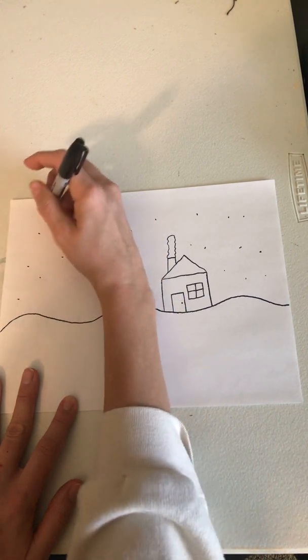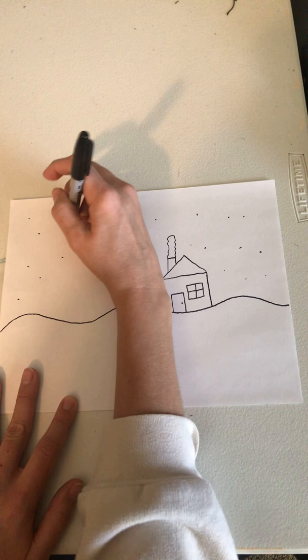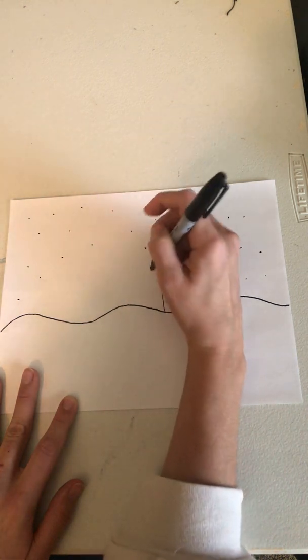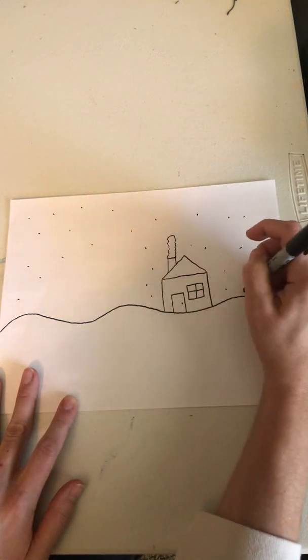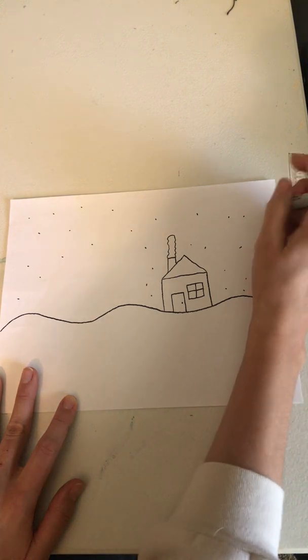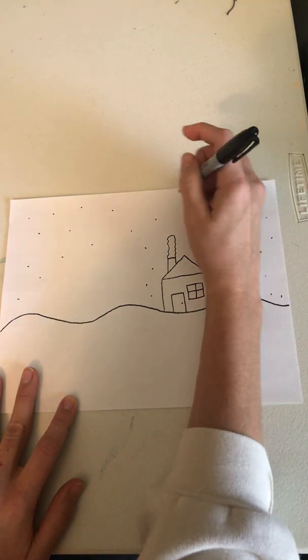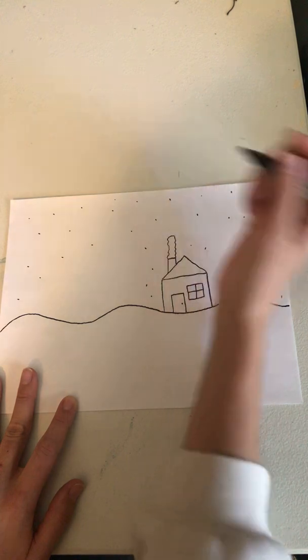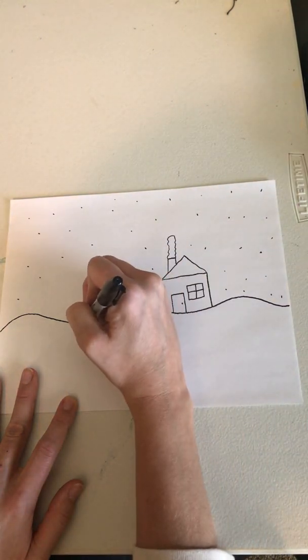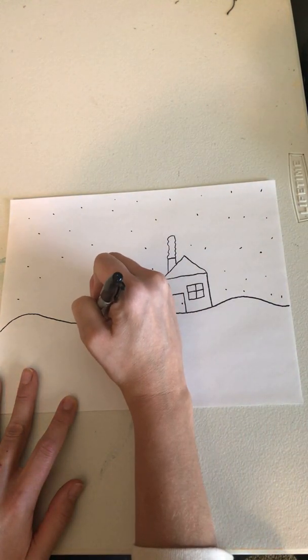We know that good artists fill their space when they're working. So I only have one house in my winter landscape. I definitely need to add something to my artwork. What should I add? Should I add more houses? I could add more houses if I want. Maybe I could add a snowman to my winter landscape.